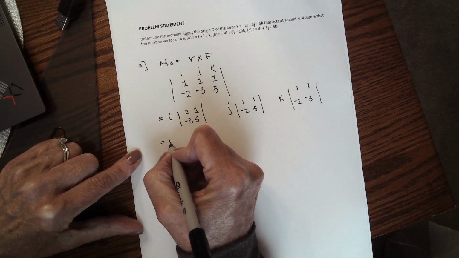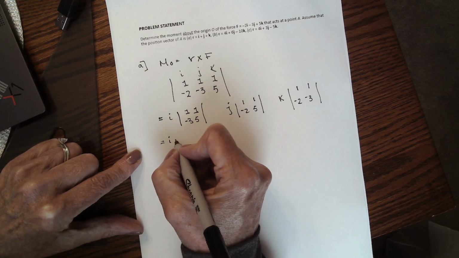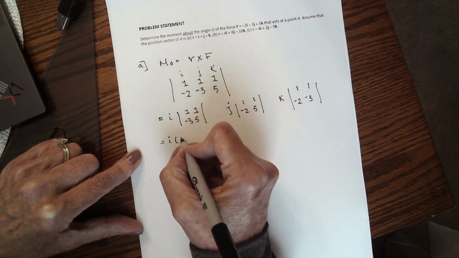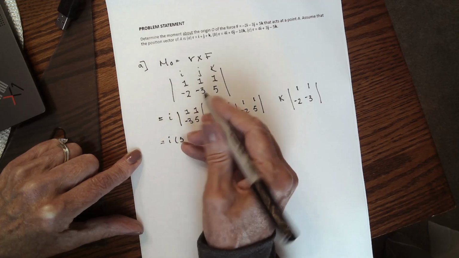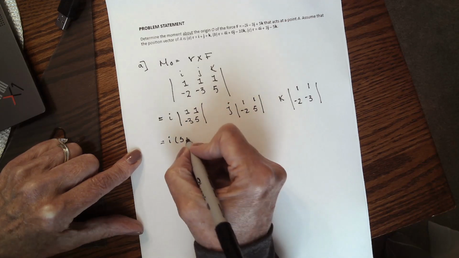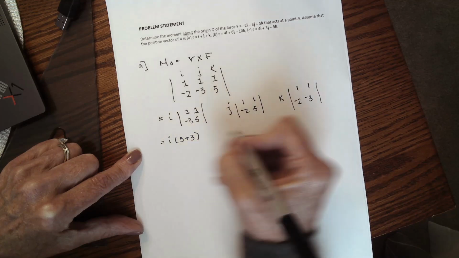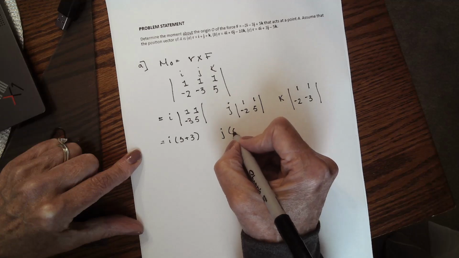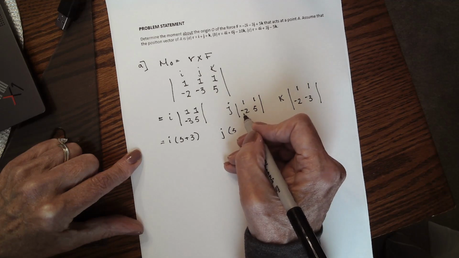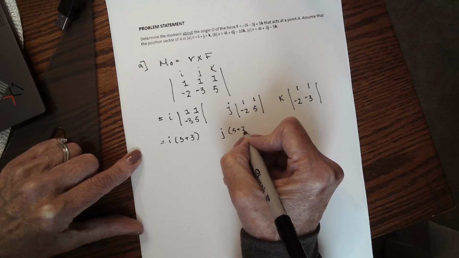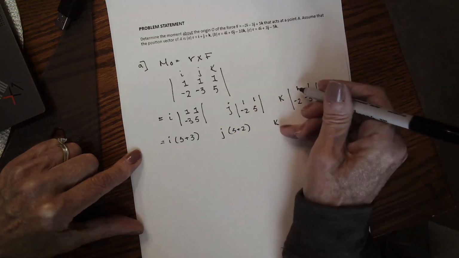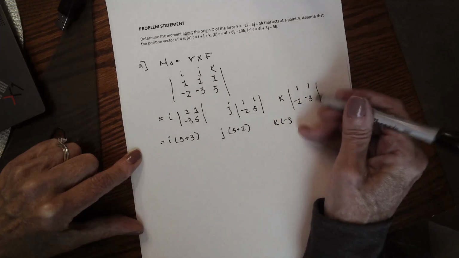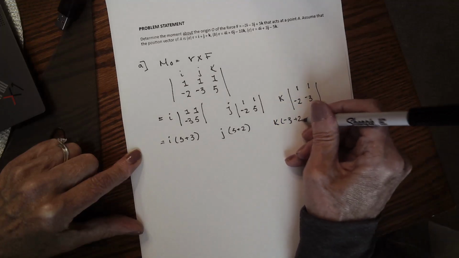So for I, we're going to have 1 times 5, or 5, minus 1 times 3, and that'll be plus 3. For J, we'll have 1 times 5 again, minus 1 times minus 2, or plus 2. And then for K, we'll have 1 times minus 3, so minus 3, minus 1 times minus 2, which will be plus 2.